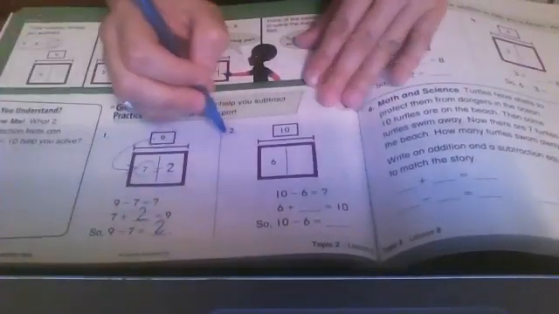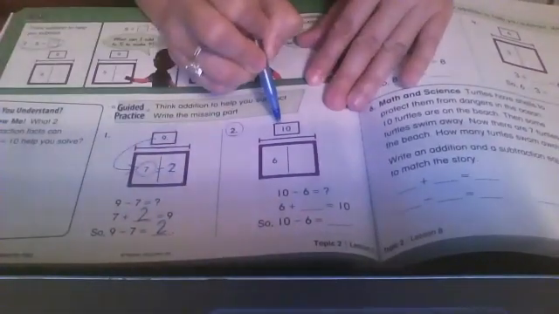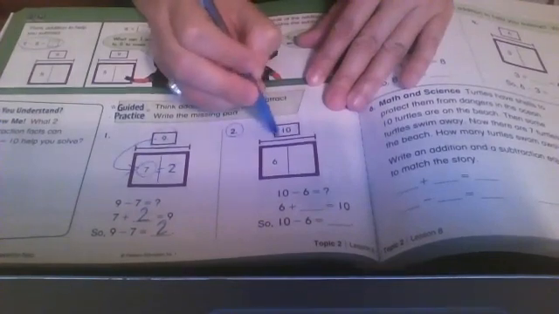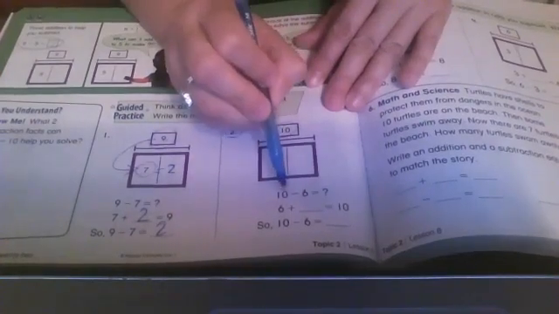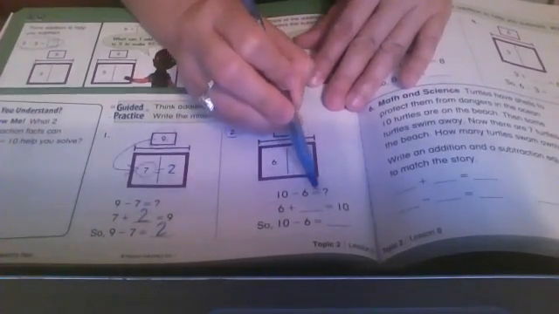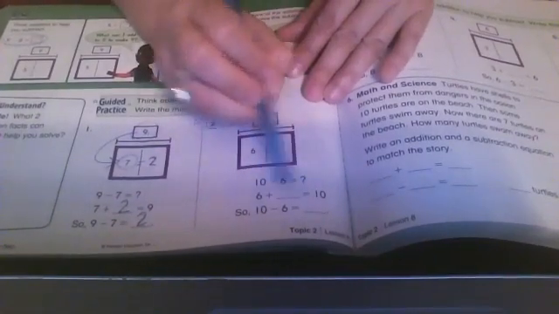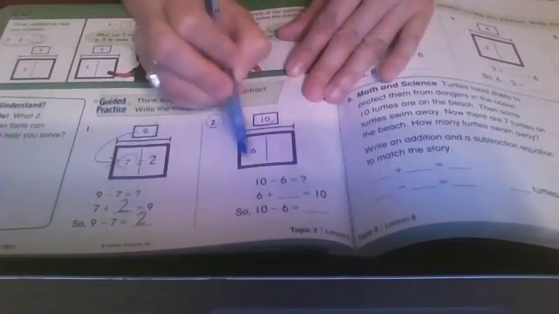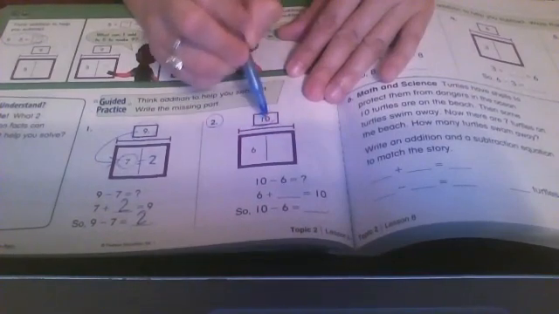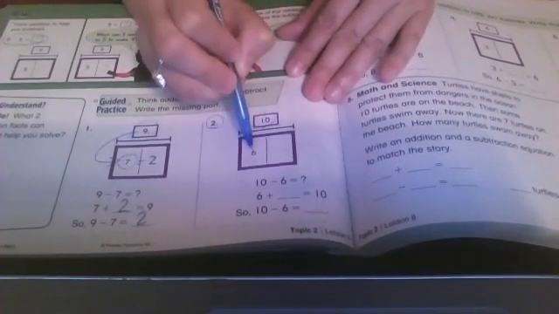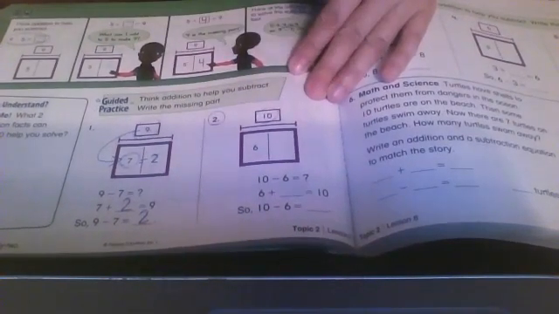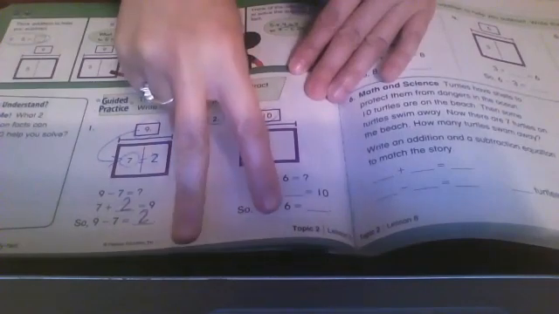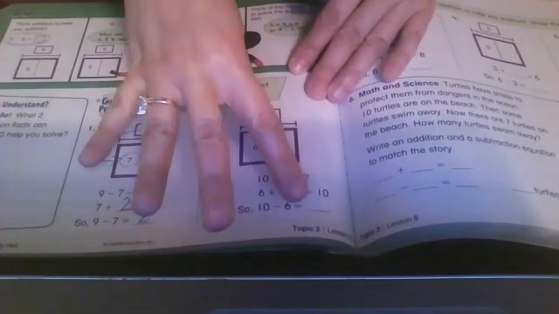All right, number 2, let's go ahead and take a look at this one. So I can see here the whole is 10 and part 1 is 6. 10 take away 6 equals something. That's what we're going to solve for. So we're going to start by using a related addition fact. So we know 6 plus something else is going to give us 10. We'll put 6 in our head and we'll count on until we get to 10. It sounds like this: 6, 7, 8, 9, 10.